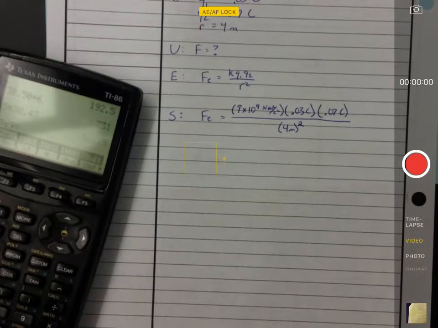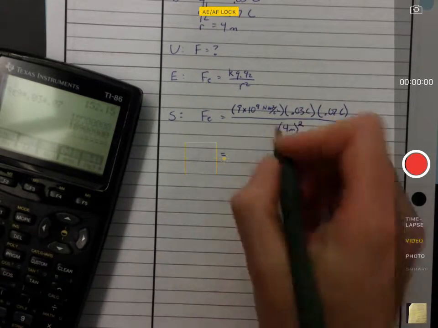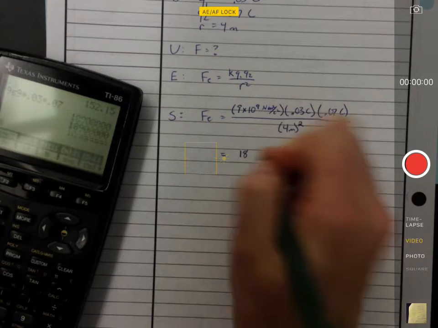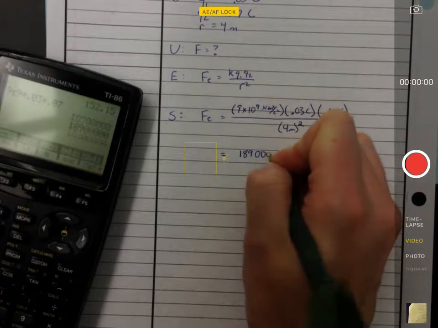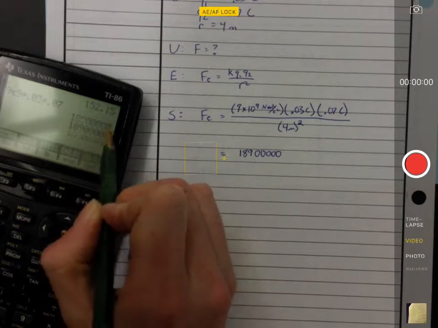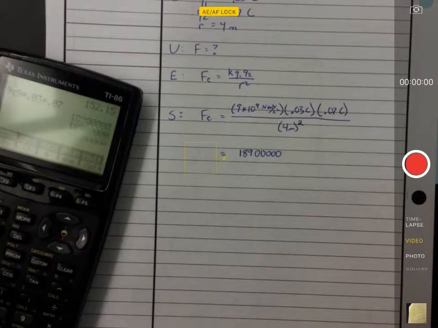So I'm going to take that number and multiply it by 0.03 and then multiply that by 0.07. So on the top I have a big ugly number. My calculator has written out those numbers, so it's 189000000. Is that right? 1, 2, 3, 4, 5 zeros. Okay. So that's my number on top.